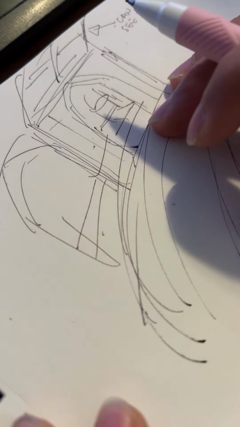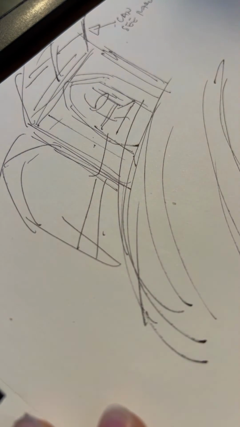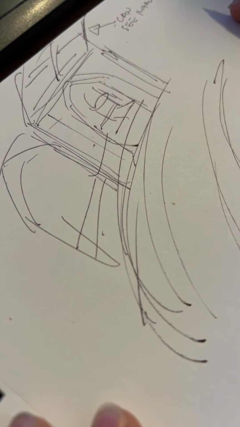Definitely up here will be glass. You can see through. But I'm not sure if I want to do the walls this way. Let's think how this.